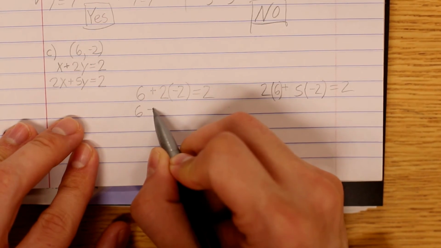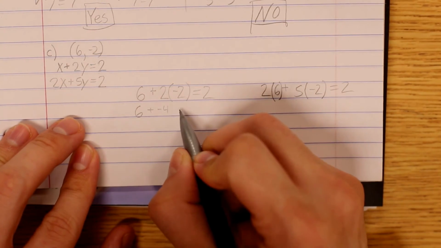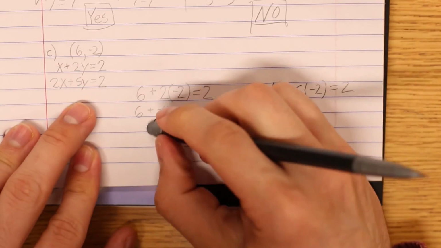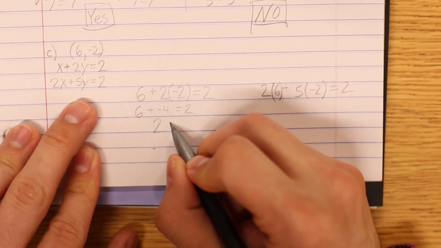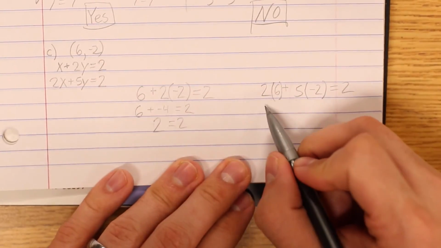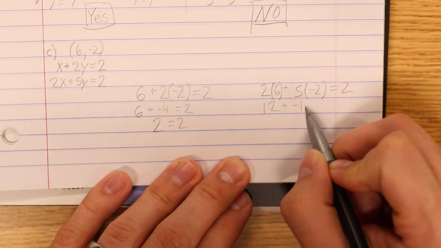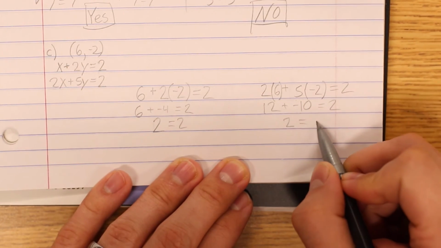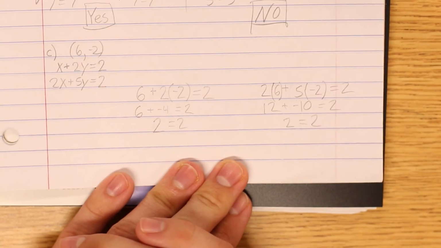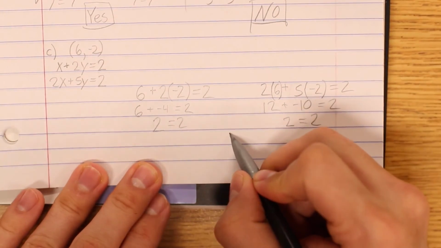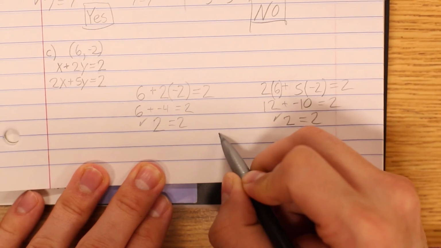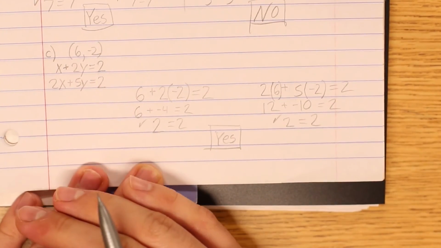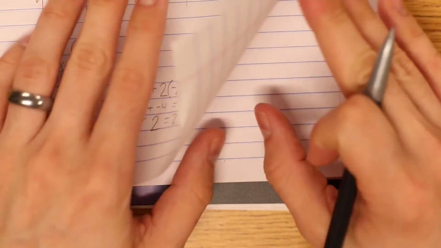6 plus -4 equals 2. 6 plus -4, it does indeed equal 2. So 2 equals 2. Over here we would get 12 plus -10 equals 2. 12 plus -10 is 2. And what do you know? So this is a yes right here. So we get a ching, ching, and we say yes. See? Not very difficult. Now let's take a look at the last part.